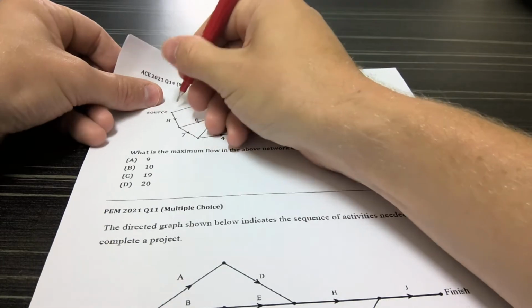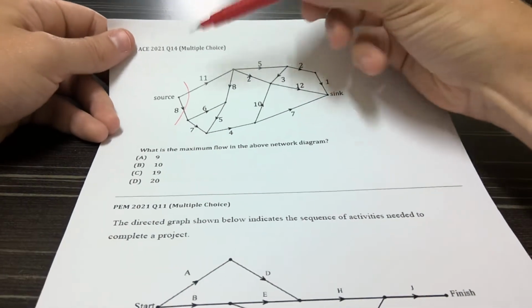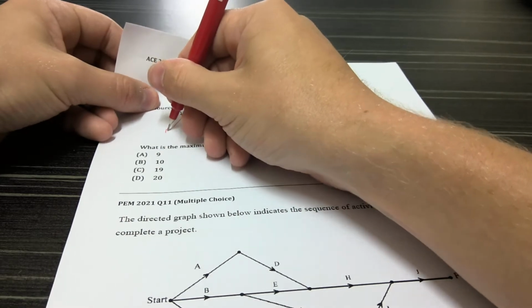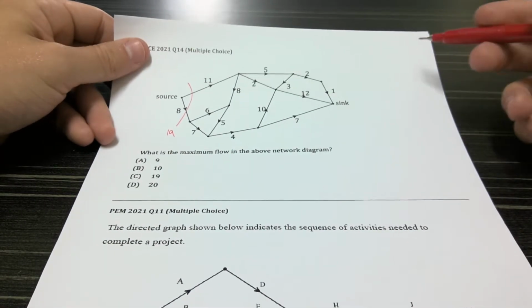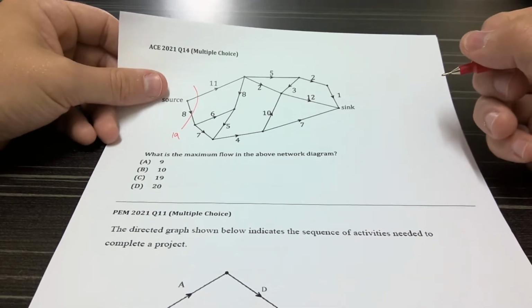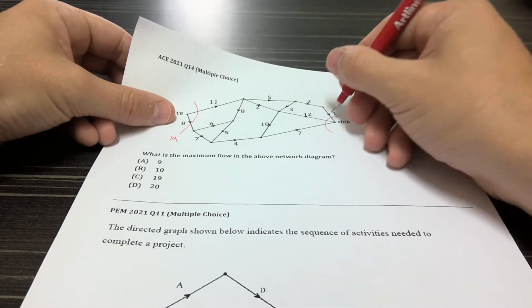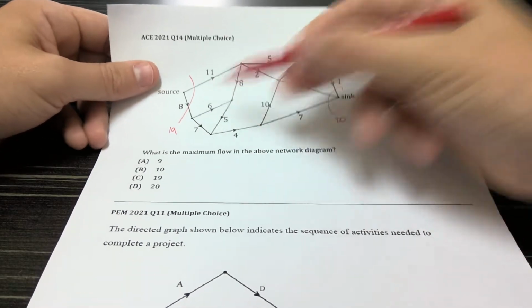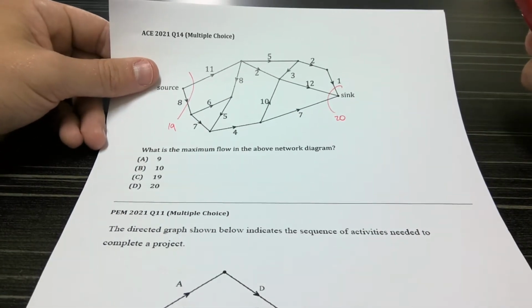So let's start off with this. If I do a cut here, this is going to be 11 plus 8, so that's 19. So we'll just hold on to that. So it could be that, and we see that 19's there, but let's see if we can find any smaller ones. If we do a cut here, well, that's 1 plus 12 plus 7, so that's 20. So right now 19 is still our biggest.